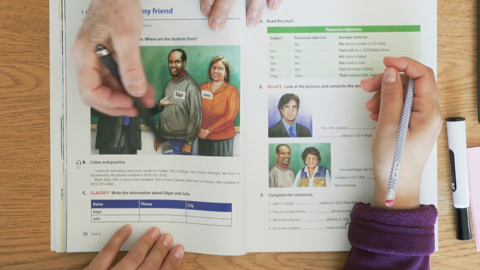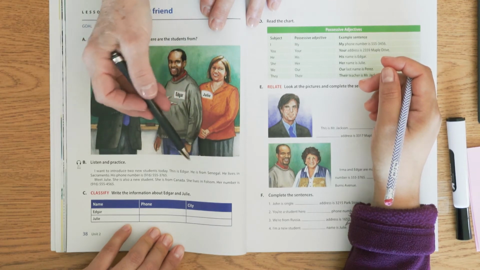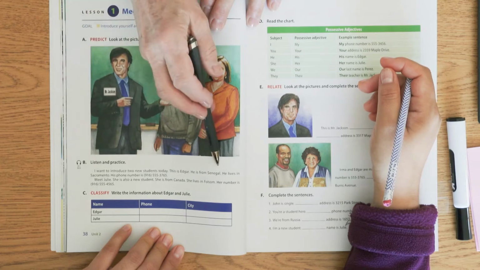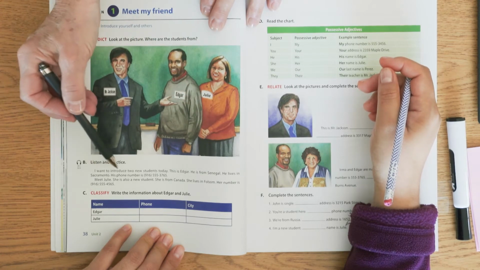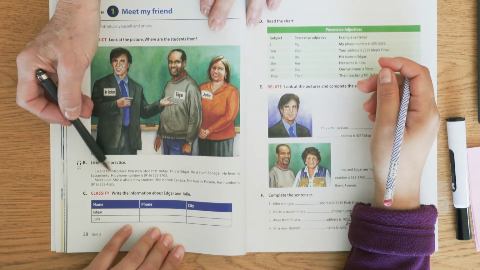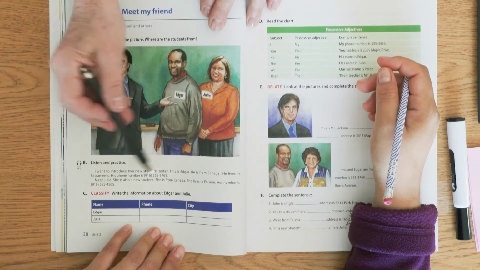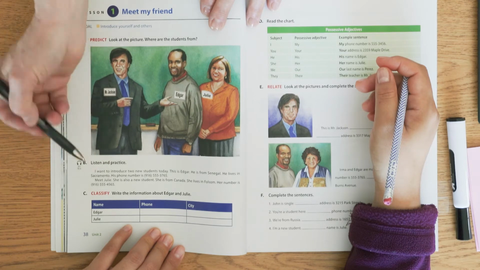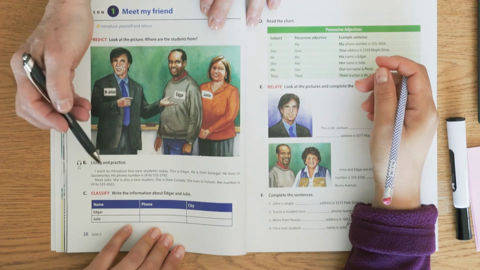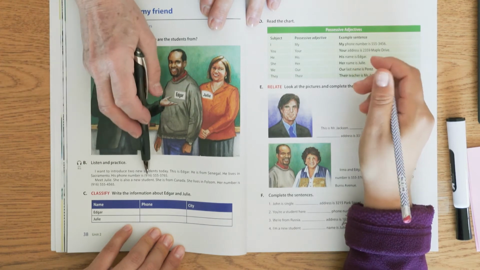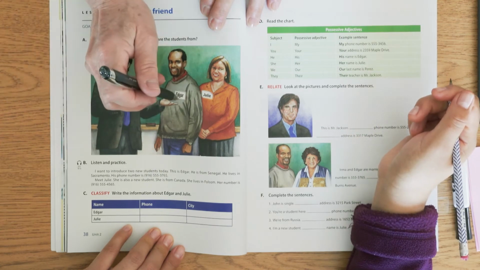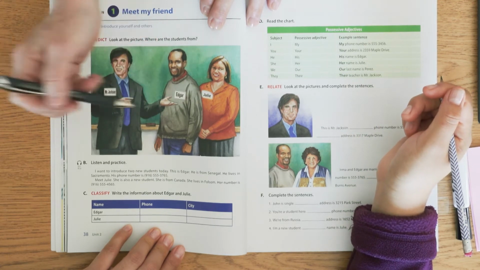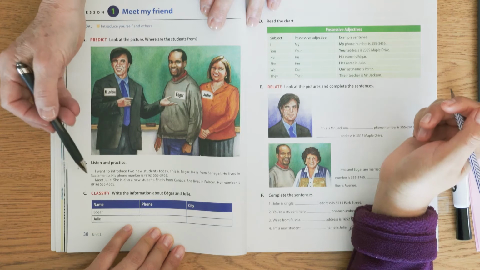And that's what he's doing here. And then he says, he is from Senegal. He lives in Sacramento. And then he gives his phone number. The word his is possessive, possessivo, because the phone number belongs to Edgar. Does that make sense?